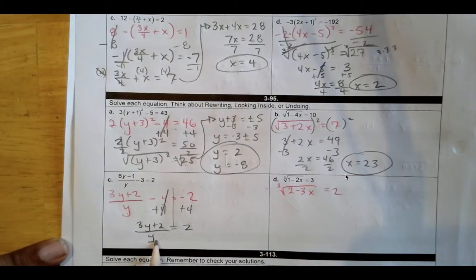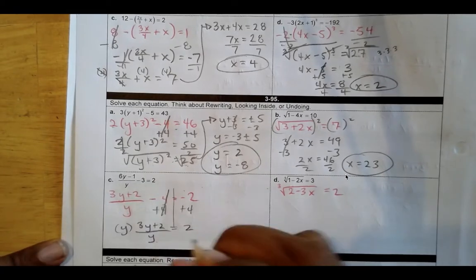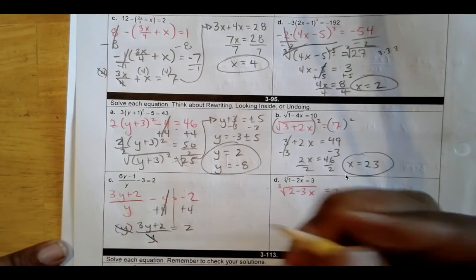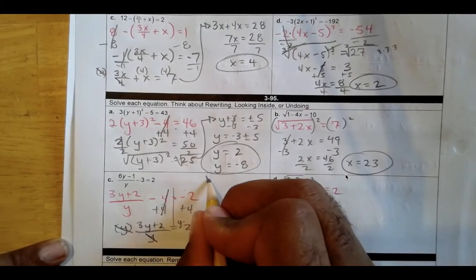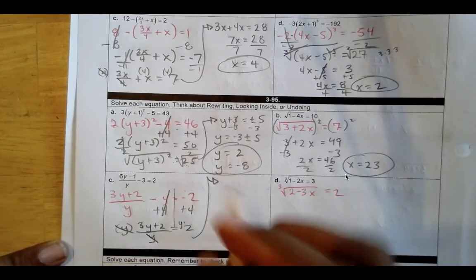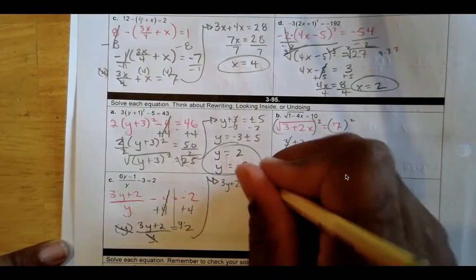I basically multiply by y to get rid of y. So y multiplied here, that goes away. And then I multiply y here as well. So now what you end up with is just the 3y plus 2. And then y times 2 is 2y.